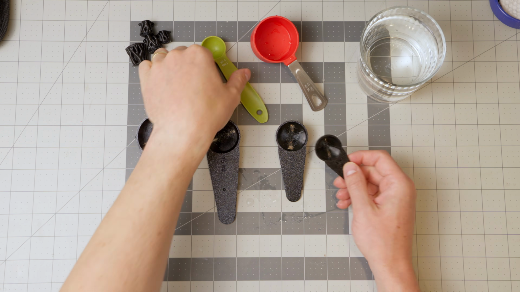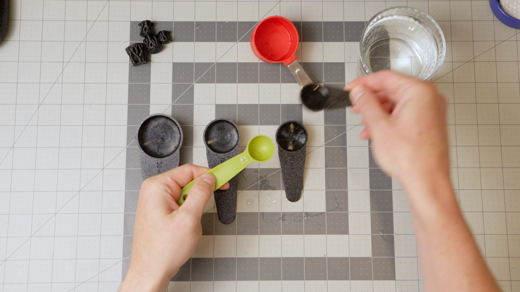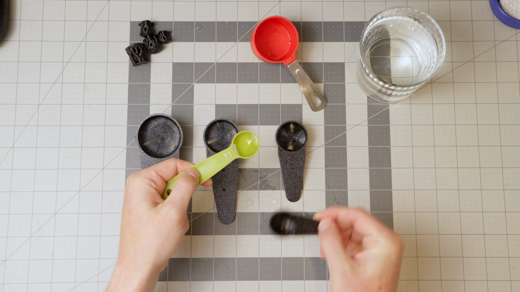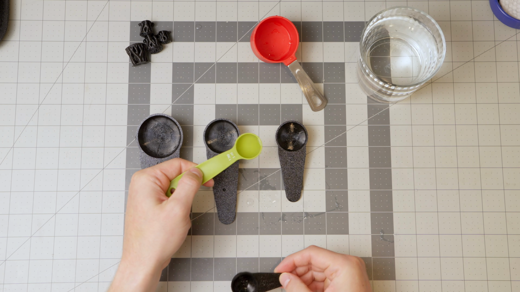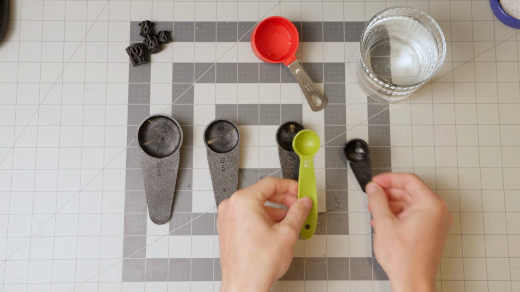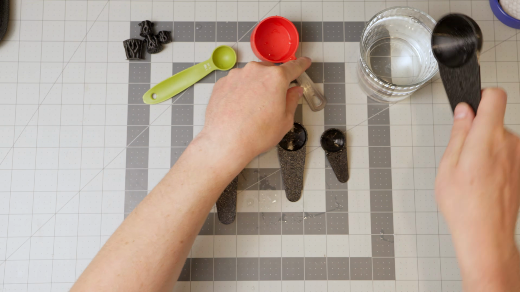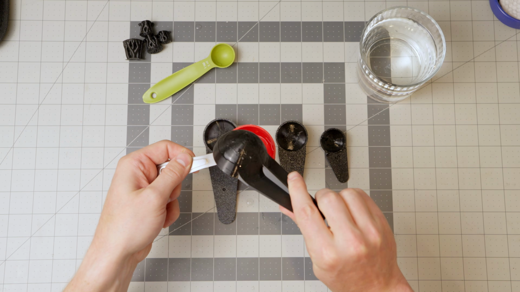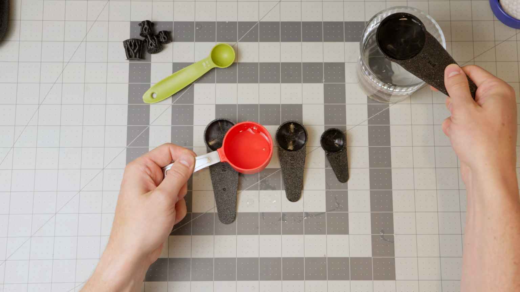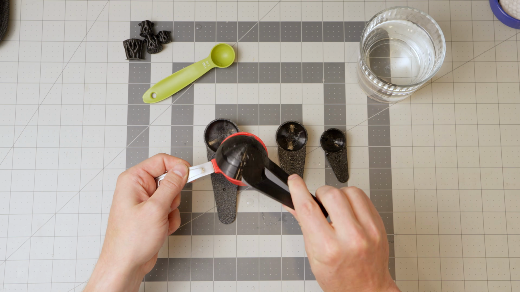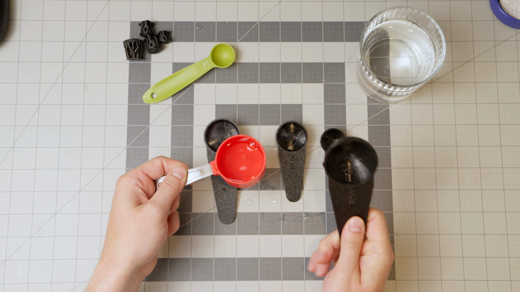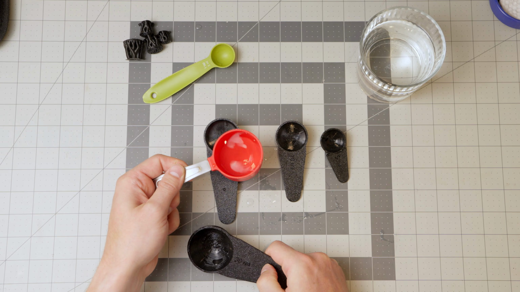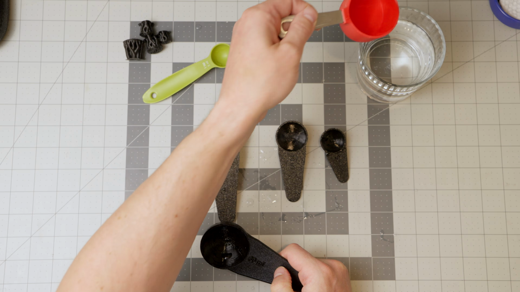We can take the 5 milliliter and we can take our 5 milliliter from the kitchen and we're right up to the edge, which is great. That's what we're looking for. And then we can also look at a 30 milliliter and a 60 milliliter measuring cup. And that's 2 of these scoops becomes one of those, which is what we're looking for.